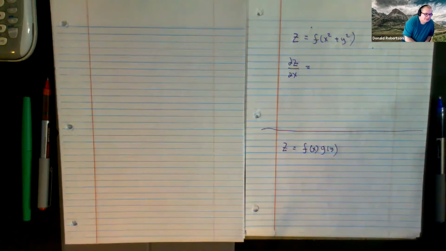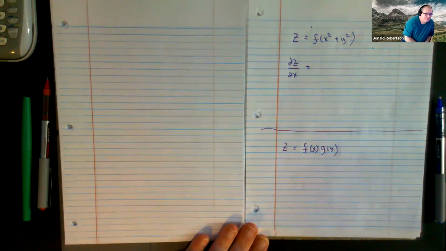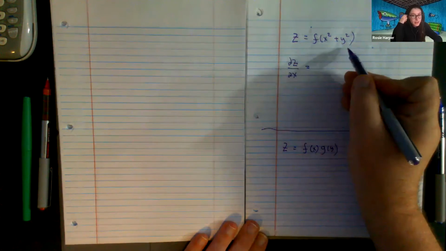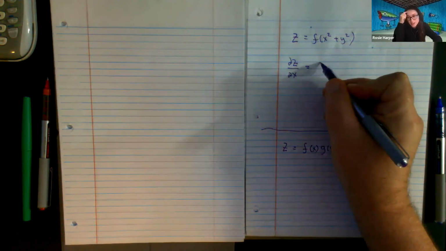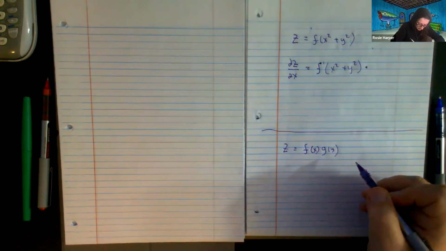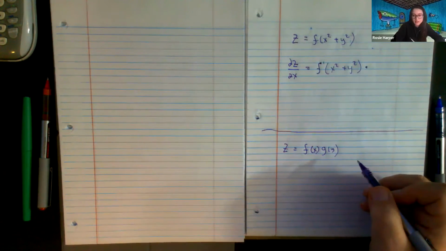Okay. Rosie, I'm putting you in the spot, if you get an idea what that might be. Okay, so I'm assuming this is going to be something chain rule related. So f prime of x squared plus y squared, and then the power would be... This bit's right.